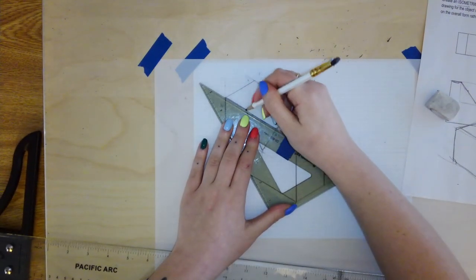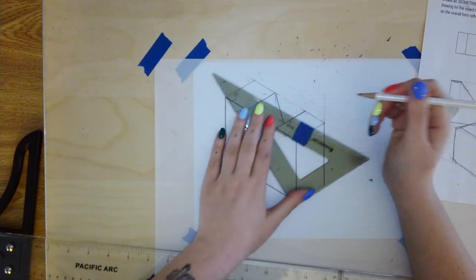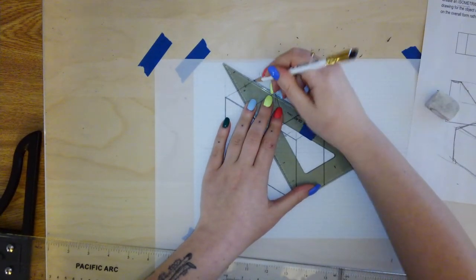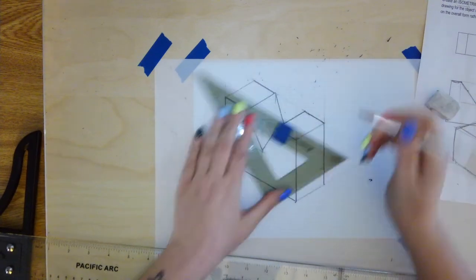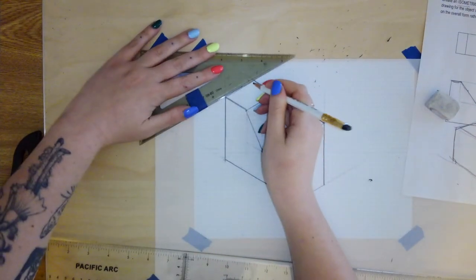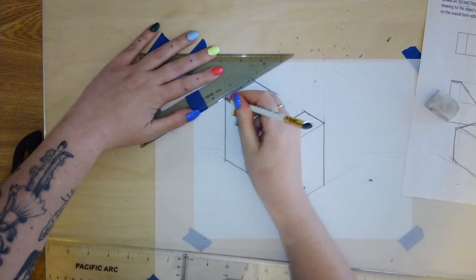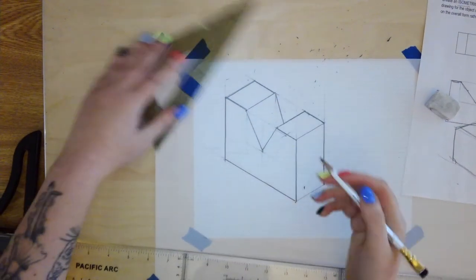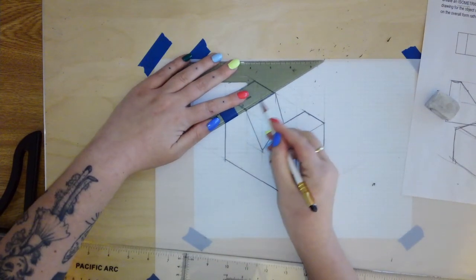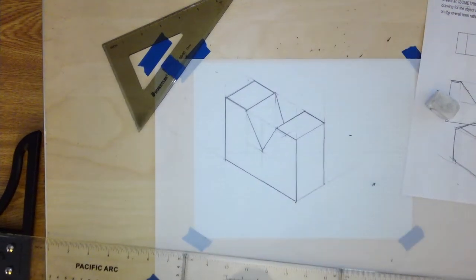And if lines aren't parallel or perpendicular in the ortho, you can still find where they may end up by just carving out how far down, how far over. And so that would then be that shape as an isometric.